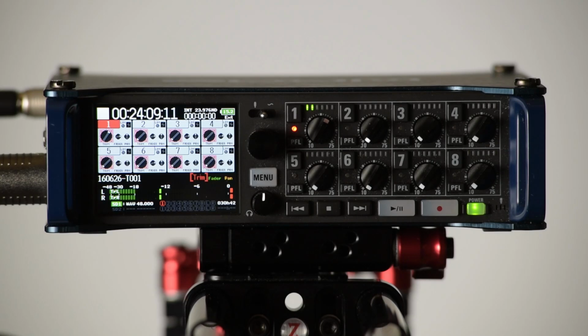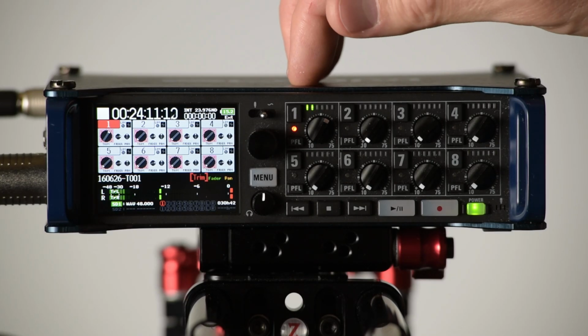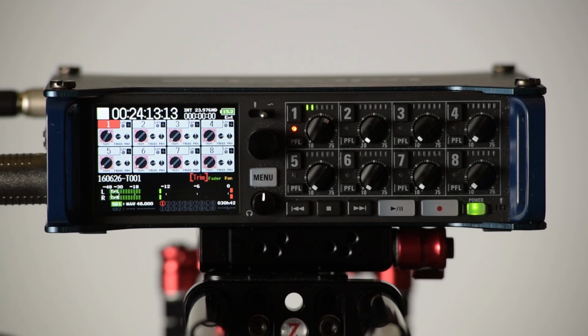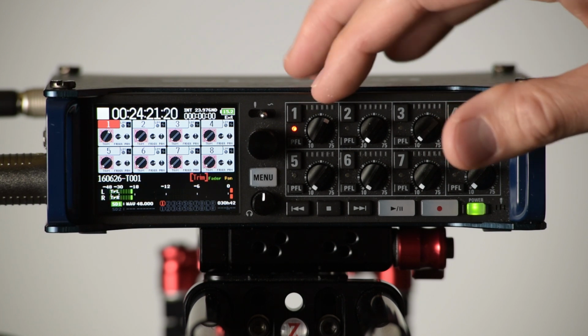In today's session, we're going to look a little bit at the Zoom F8 and how to get it set up. We're just going to have time to look at the fundamentals, the most critical settings, but obviously this product is way deeper than we can totally cover here. So let me just show you a few things.